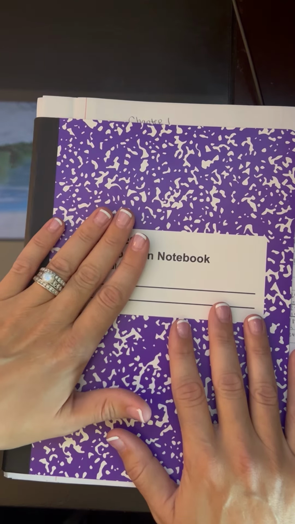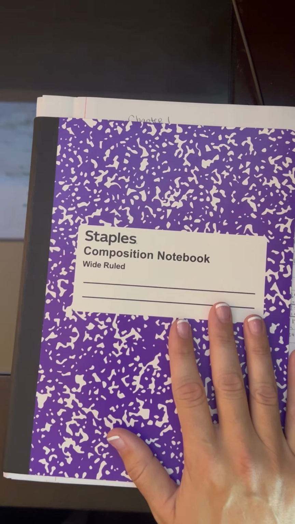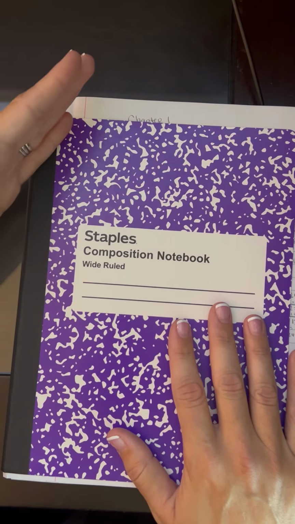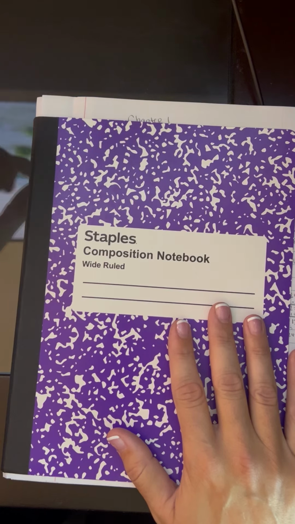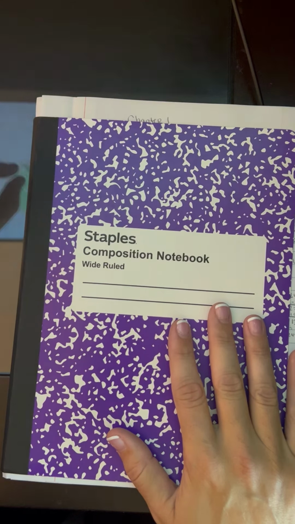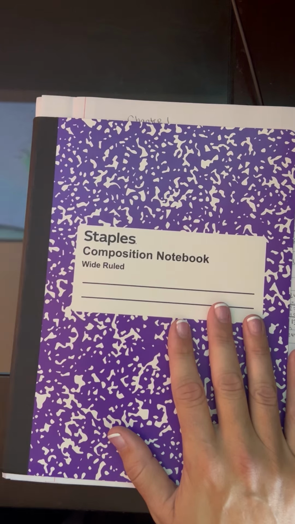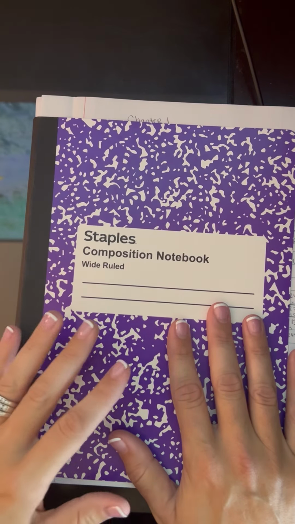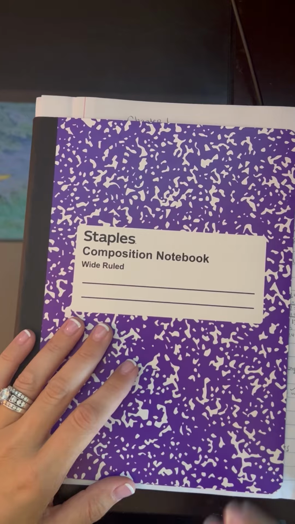On Canvas, I have a screenshot of the notes, so you don't have to listen to me talk while I'm writing the notes. But after you write the notes in your notes notebook, there is a short video that goes along with the notes that explains what they mean, and you do need to watch that as well. So don't just write the notes not understanding what it is that they're talking about.